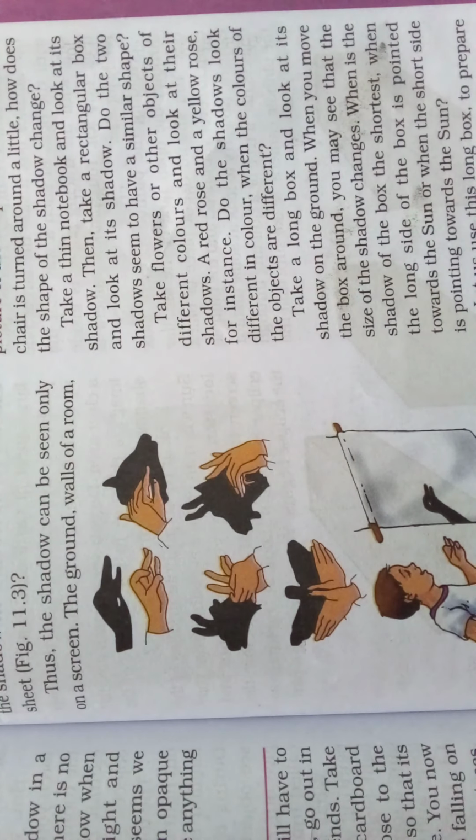The shadow won't represent the colors of the objects, and it will also be bigger in size compared to the object. Understood, children? If you take a flower, whether it is a red, green, blue or pink flower, and keep it in front of the torch, you will get only a black shadow. We can't decide the color of the object using the shadow. The shadow will be black in color and its size is greater than that of the object. Understood, children?